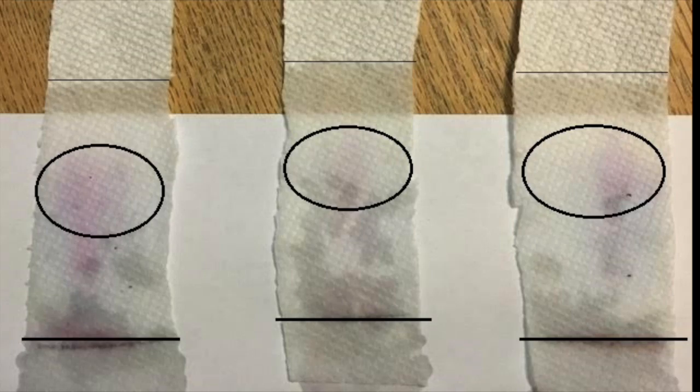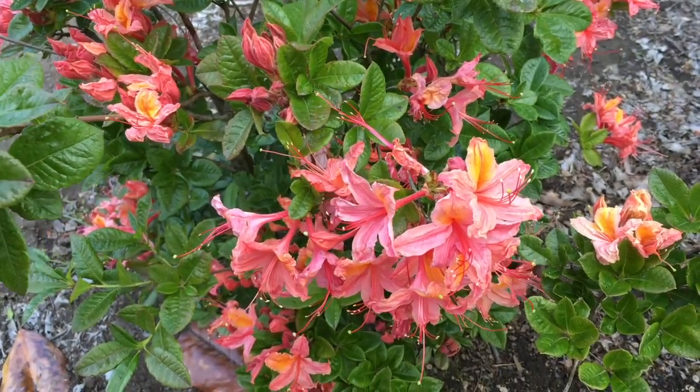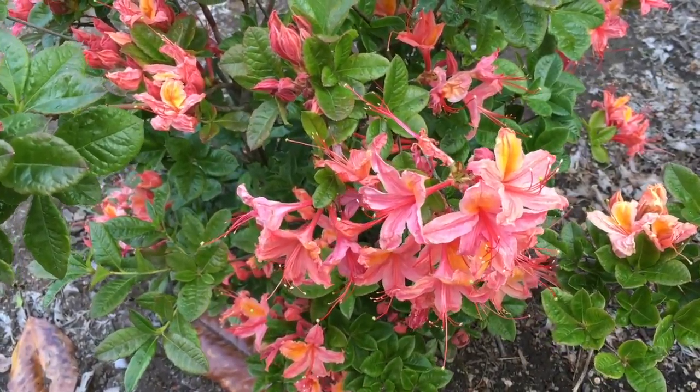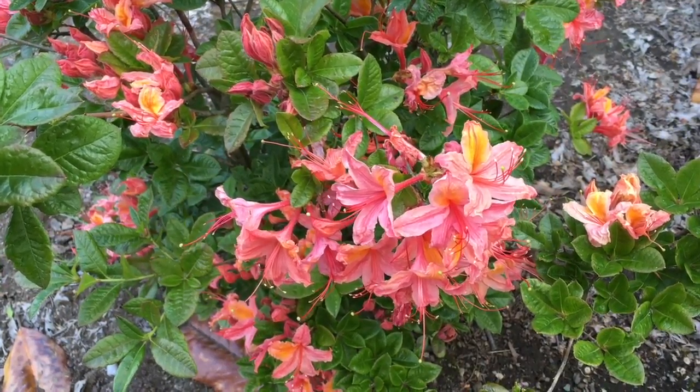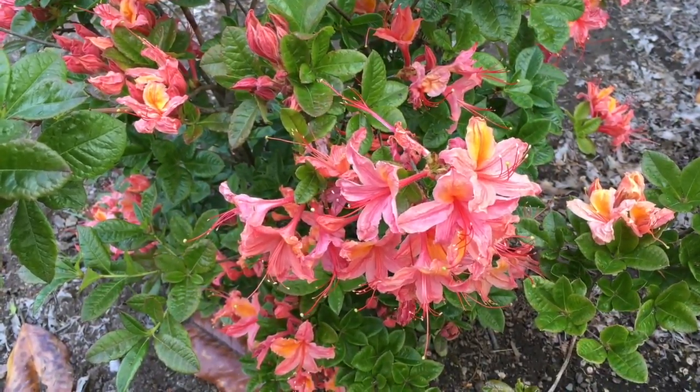Results are compared using the distance they've traveled from the starting point. Similar pigments will travel a similar distance. This shows that although flowers appear different colors, they have similar pigments. The ability of plants to absorb light for photosynthesis allows them to appear a wide variety of colors.